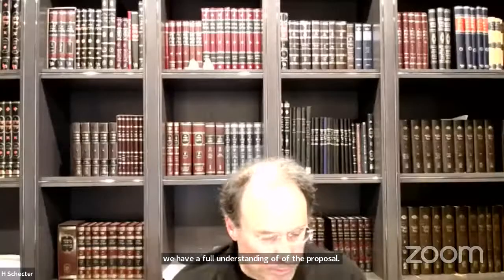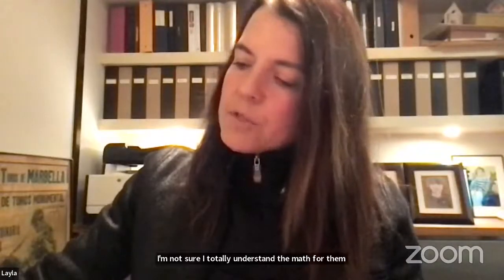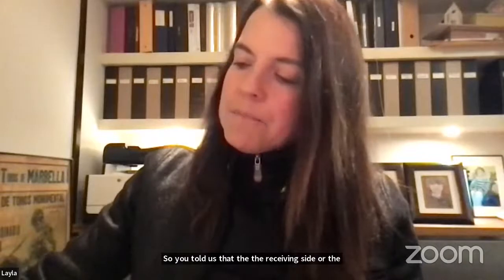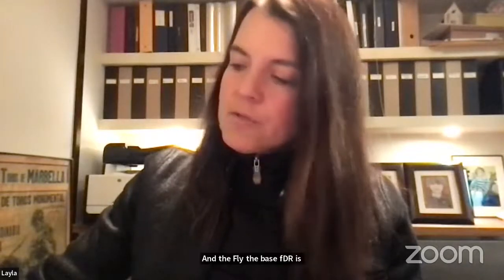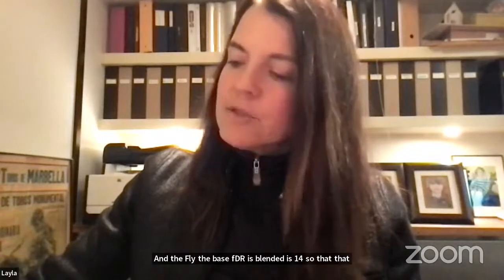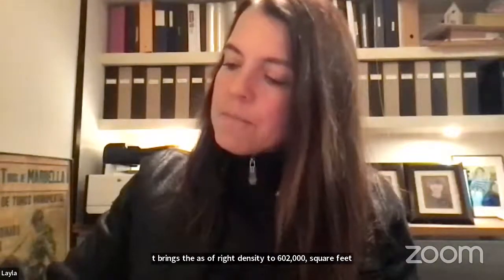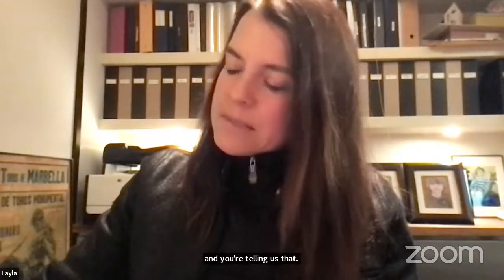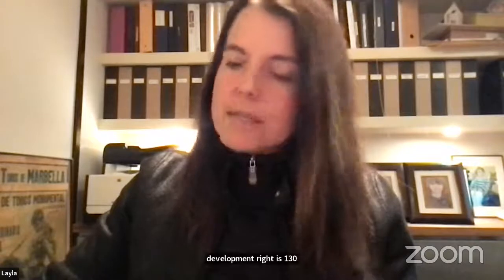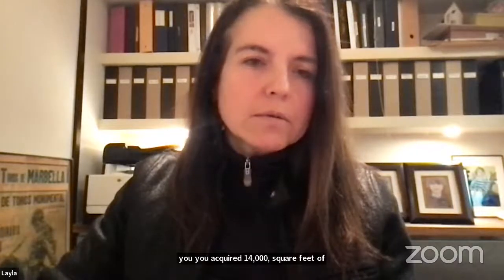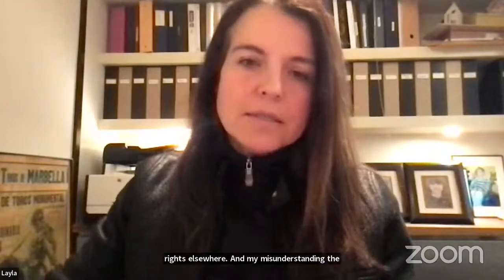My next question: I'm not sure I totally understand the math for the receiving side. You told us that the receiving side or the development side is 43,000 square feet, and the base FAR, blended, is 14. So that brings the as of right density to 602,000 square feet. And you're telling us that the base development right is 116,000. So that would suggest that you acquired 14,000 square feet of development rights elsewhere. Am I misunderstanding the definition of the receiving site?